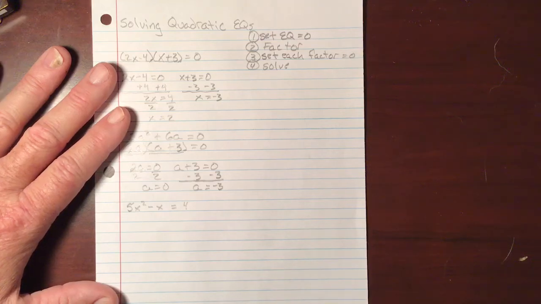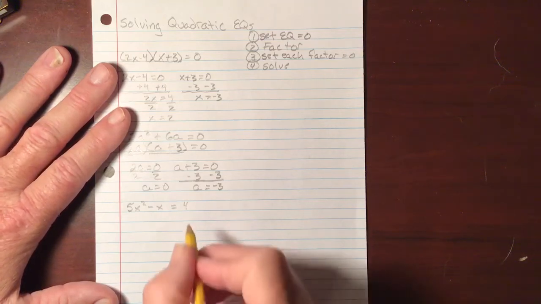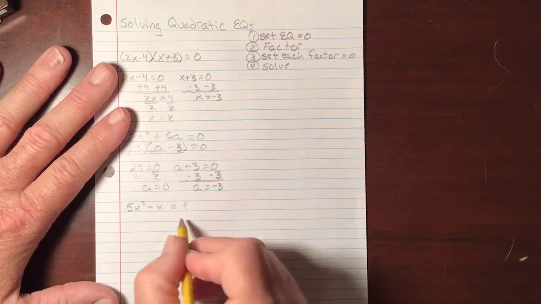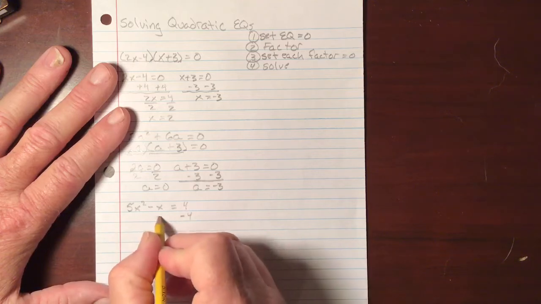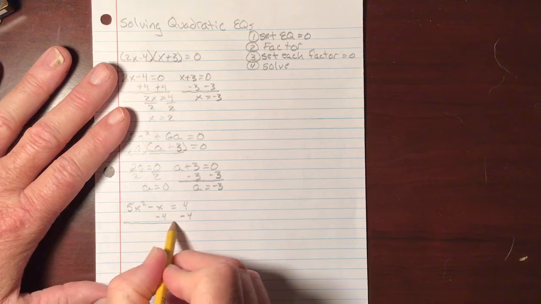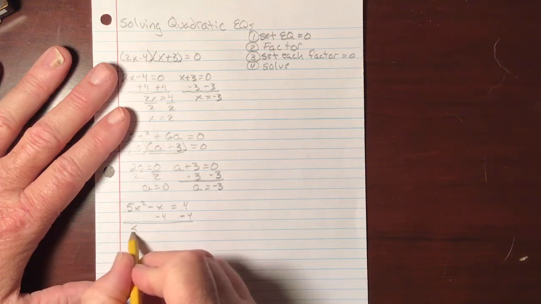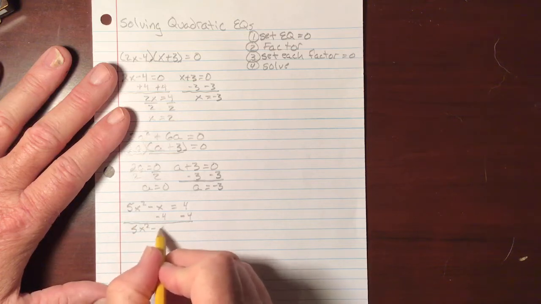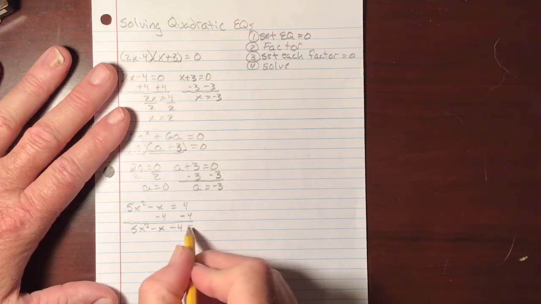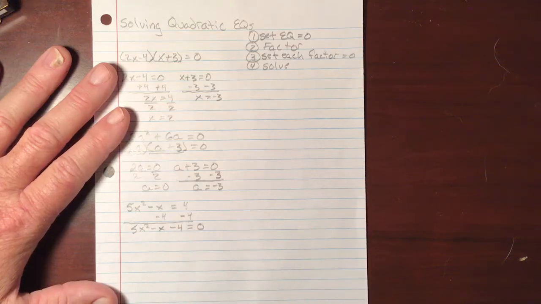Now this isn't set to 0, so we're going to have to do that. I'm going to put everything over here on the left side, so I'm going to subtract 4. Now I've got 5x squared minus x minus 4 is equal to 0. Now I'm going to factor it. I'm going to use trial and error, but you can factor it any way you want to. There are lots of different ways to factor this: AC method, trial and error, bottoms up, box method, a bunch of them out there.